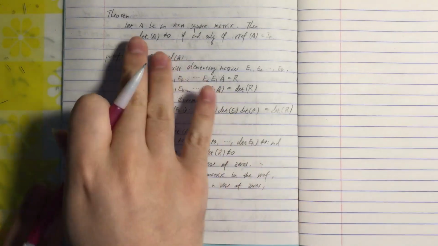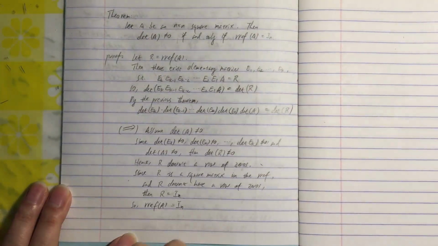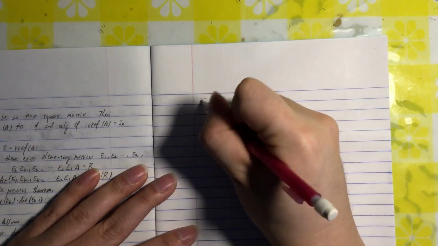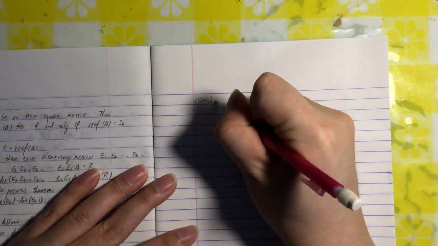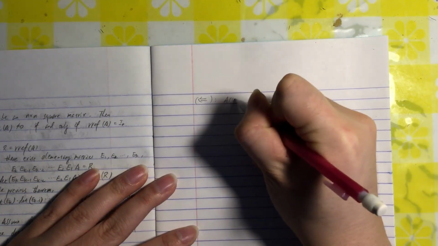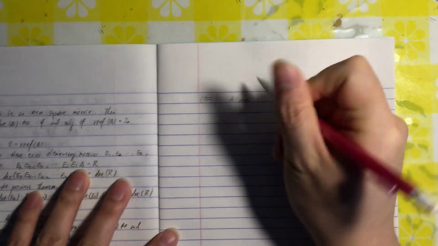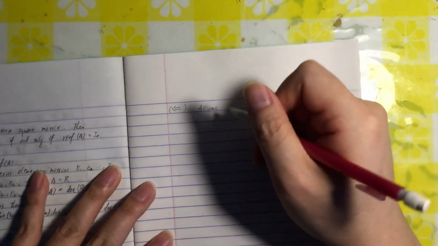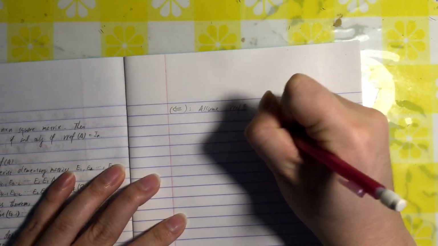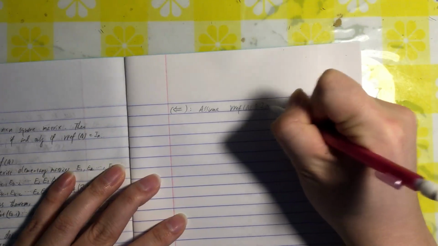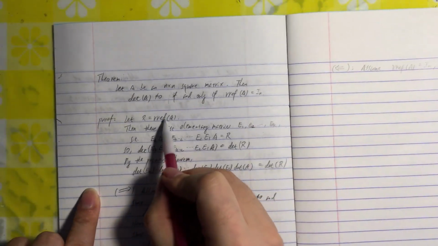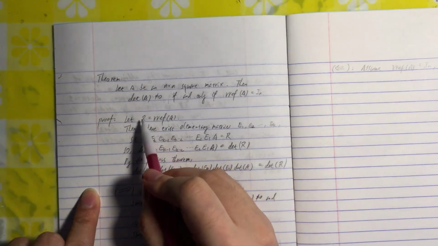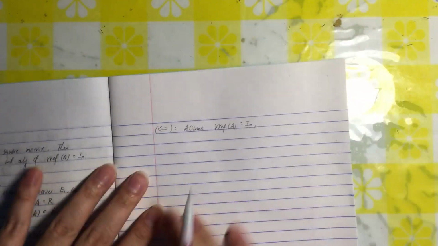That proves the statement from left to right. Next, we'll assume the right side and prove the left side. Assume the reduced row echelon form of matrix A is an identity matrix. Then, since R is the reduced row echelon form of matrix A, R equals the identity matrix.